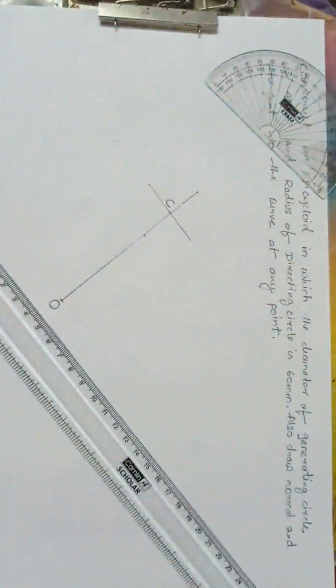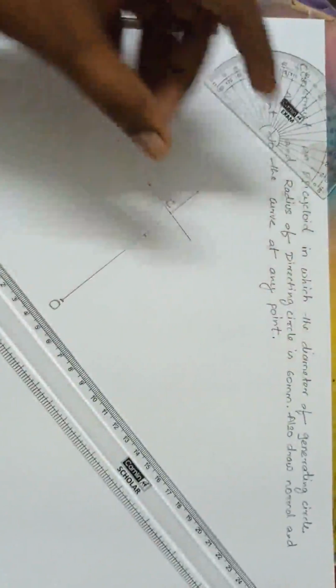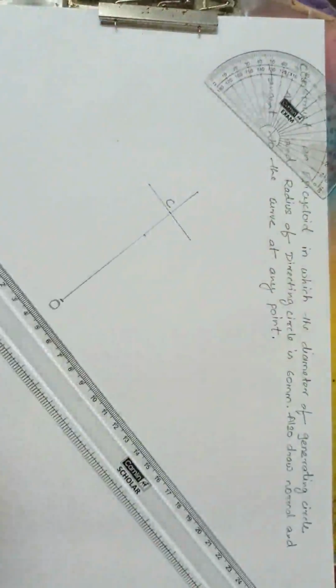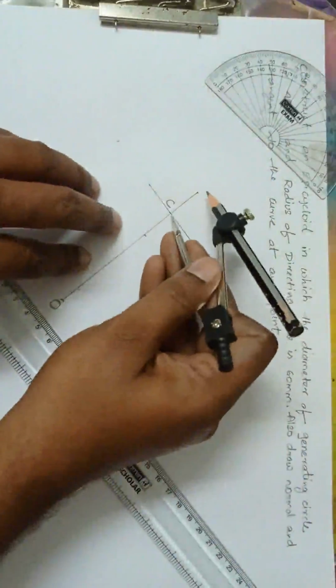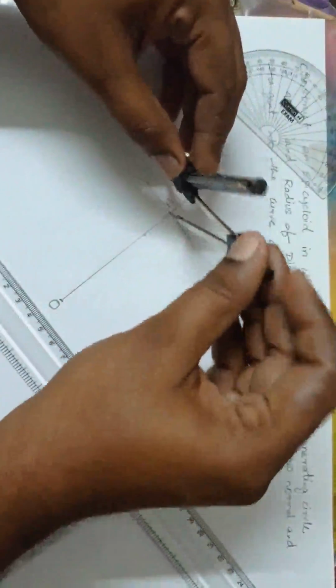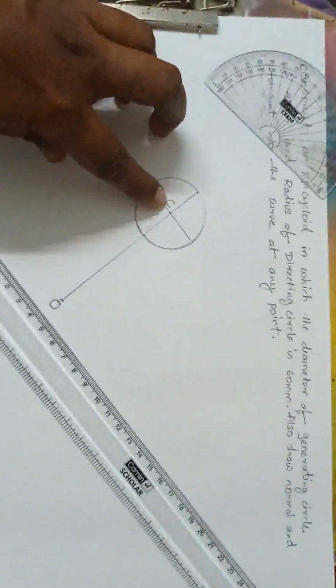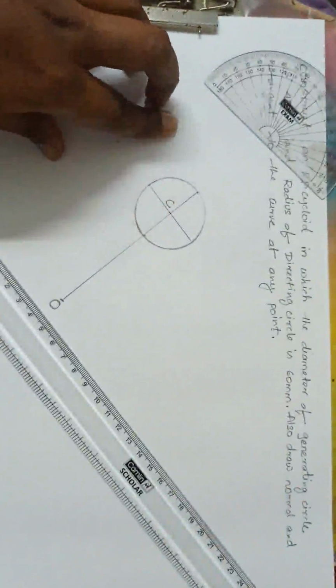See here, this is 40 and this is 40. Now I'll draw the circle. In this way, I have taken a circle. What is this? This is the rolling circle.